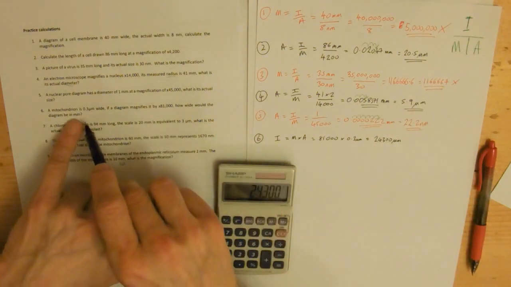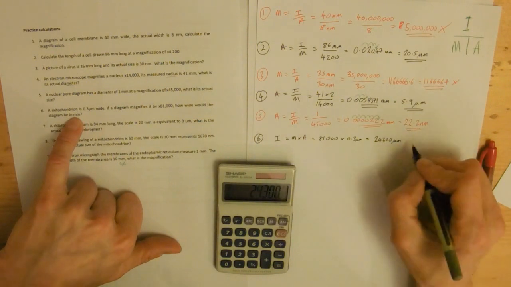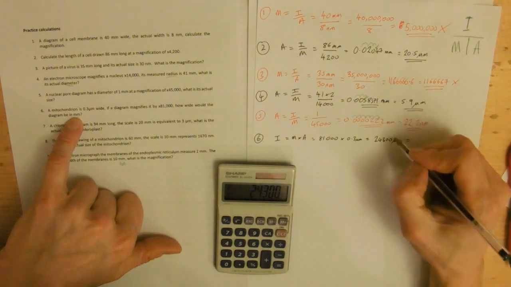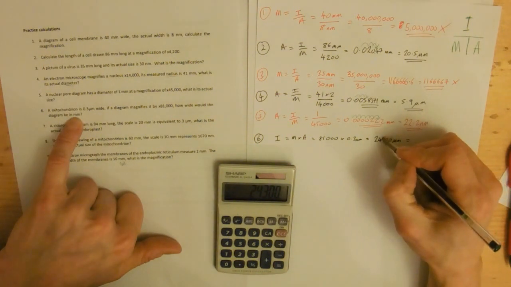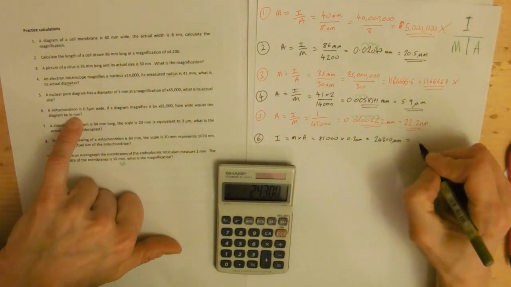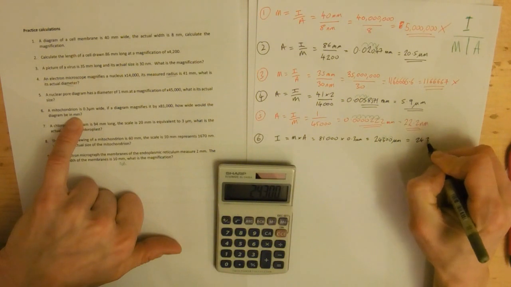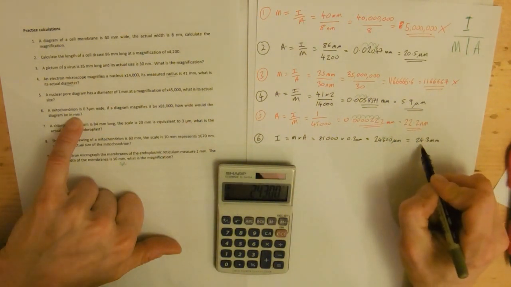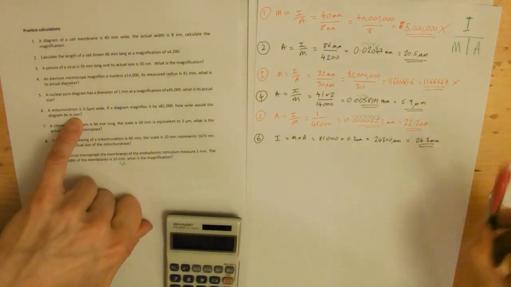But remember, it wanted it in millimeters, so I'm going to move my decimal place 1, 2, 3, so that is 24.3 millimeters, and that's our answer there.